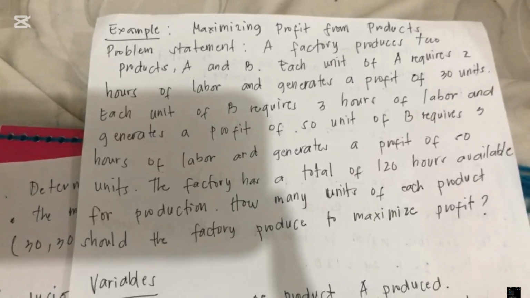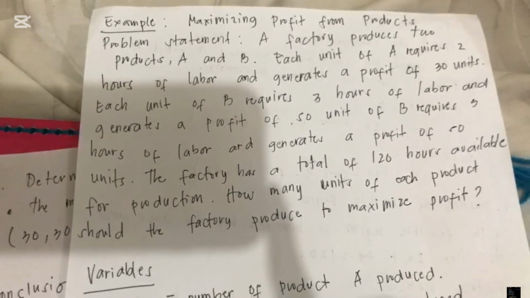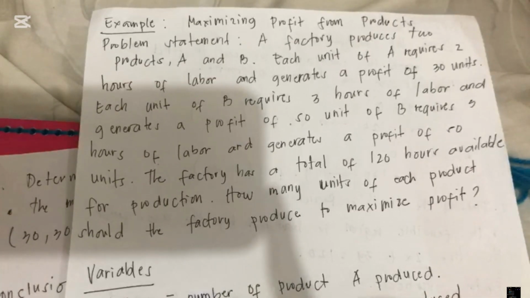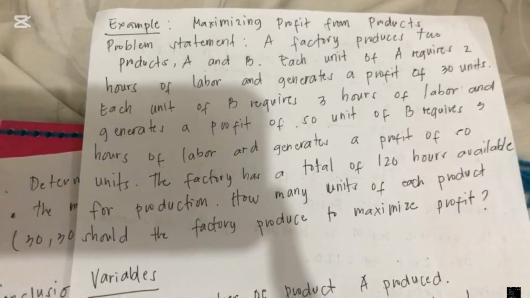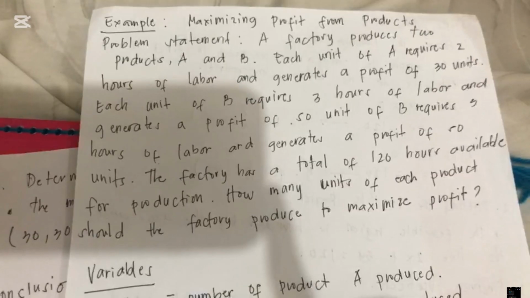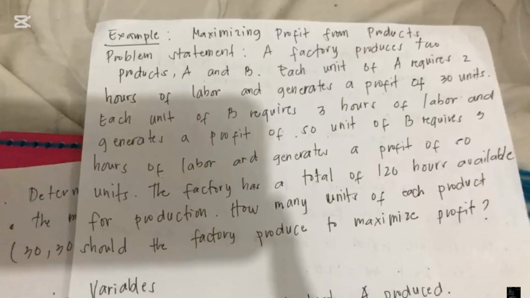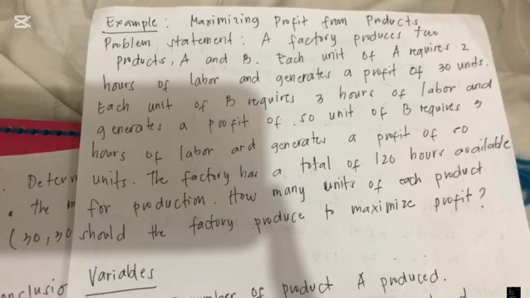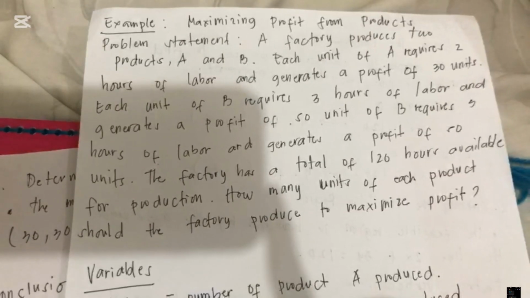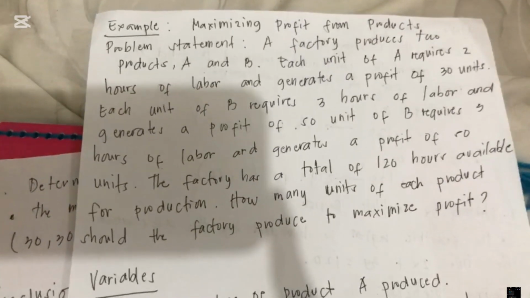factory setting. We will look at how to determine the maximum profit. Start with the problem statement. We have a factory that produces two products, product A and product B. Each unit of product A requires 2 hours of labor and generates a profit of 30 units. On the other hand, each unit of product B requires 3 hours of labor and generates a profit of 50 units. The factory has a total of 120 hours available for production.